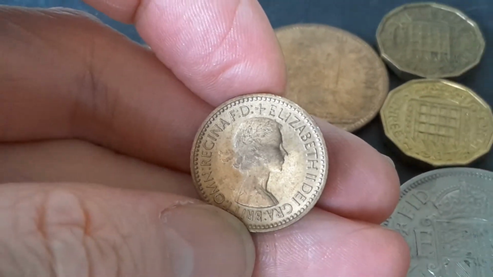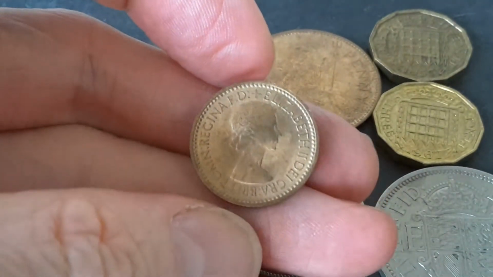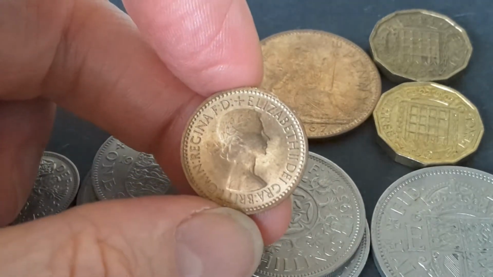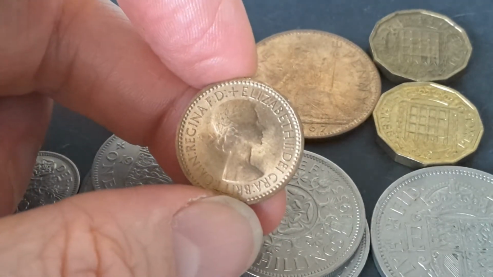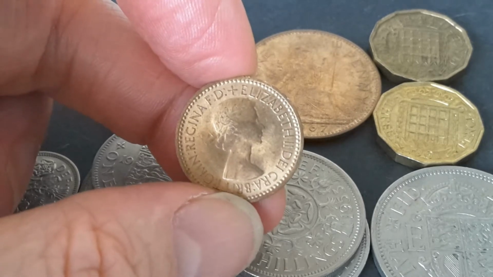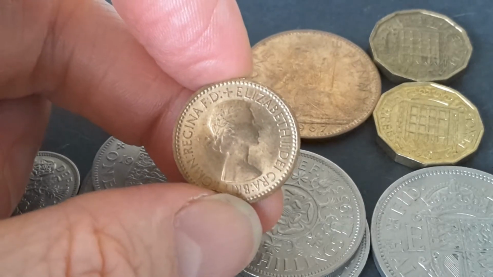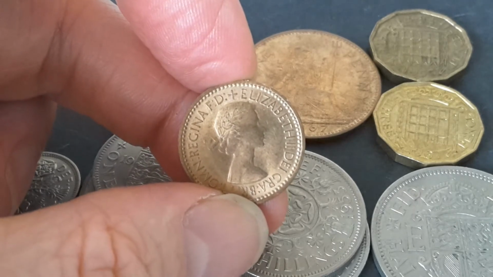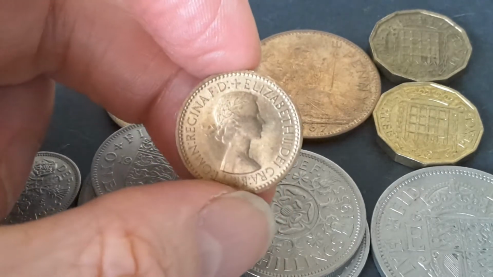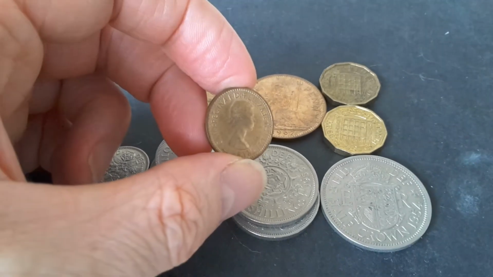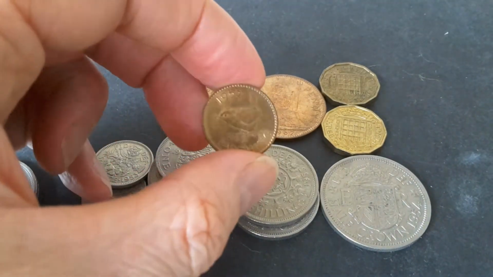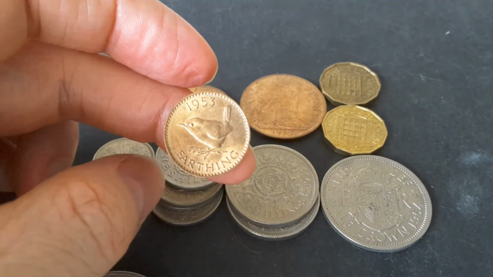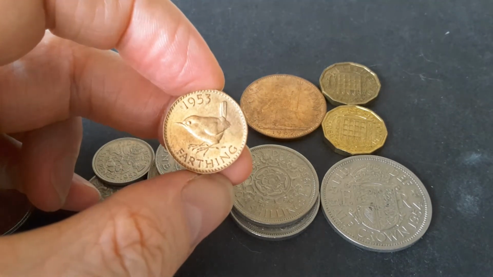The 2B is the other most common, and it had 6.1 million. So even though it's only 1.3 million, it doesn't seem to be as collectible. The 1B and the 2A are the scarcest. So this one's quite a common coin, and it's the smallest coin that was issued in Queen Elizabeth's reign, not Queen Victoria.